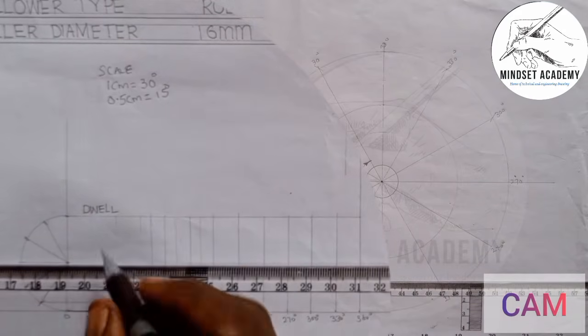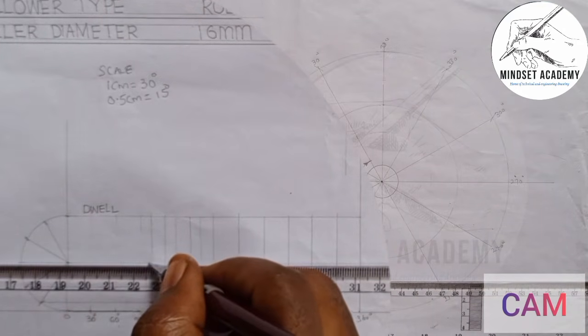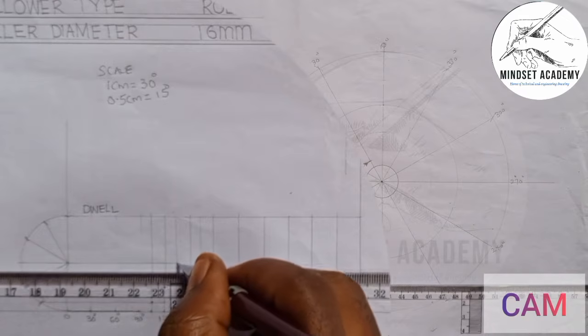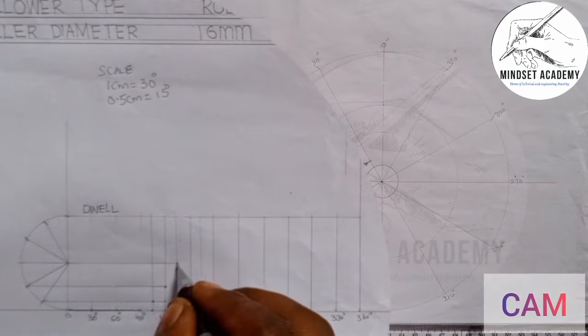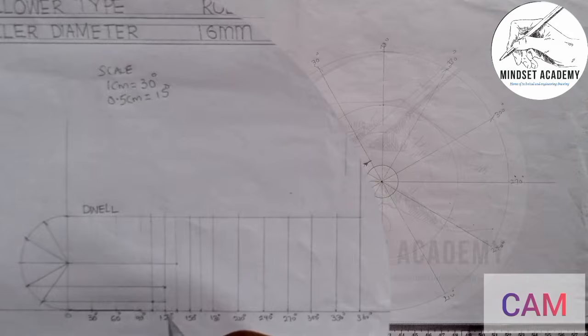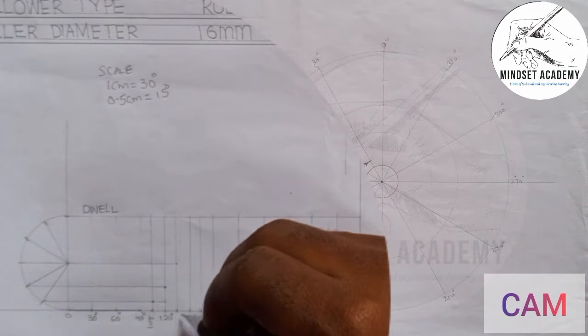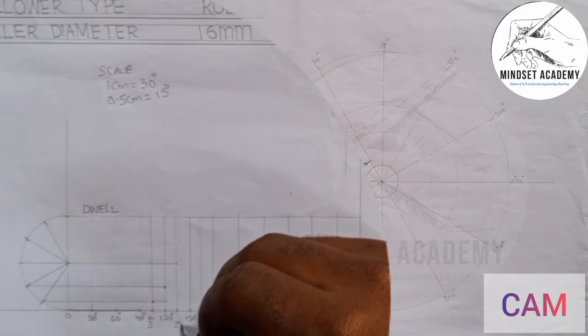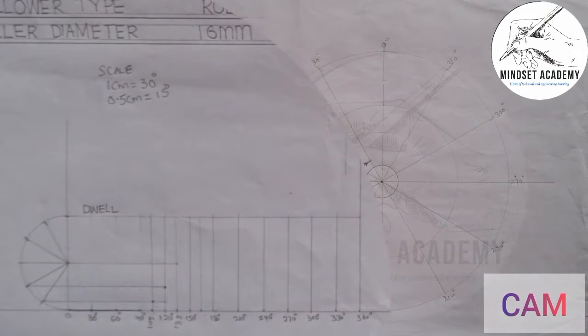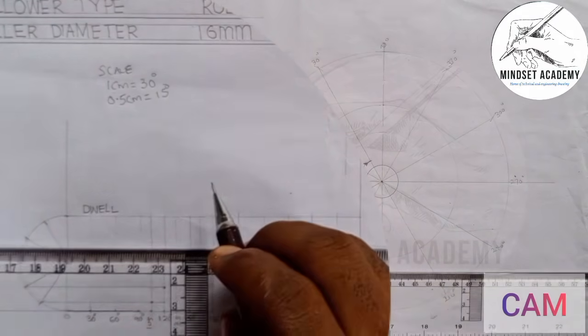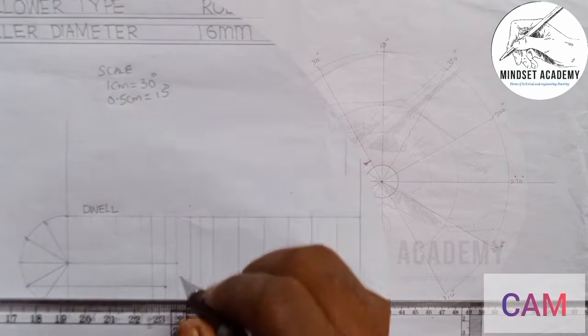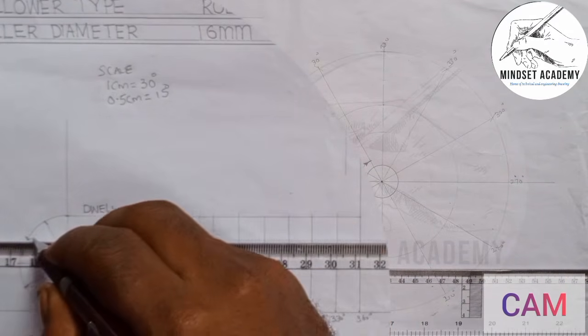The next one is 135. Right? This is 135. So let me put it where? 135. Right? And the next one is 150. So I'll move to 150, which is this. 150 here.